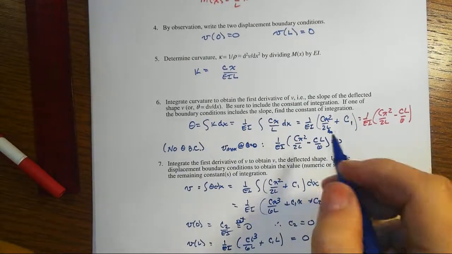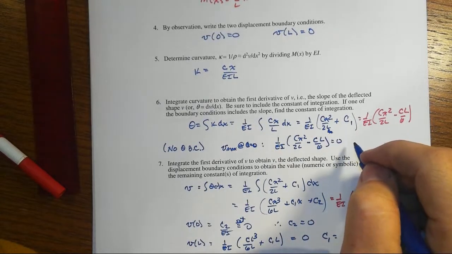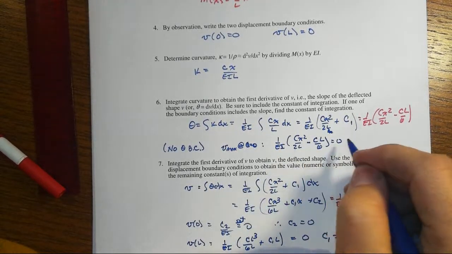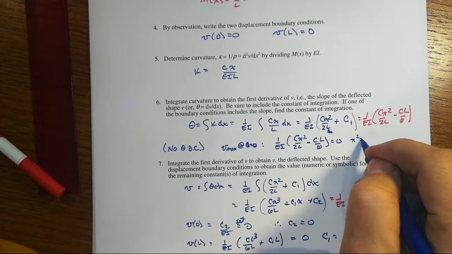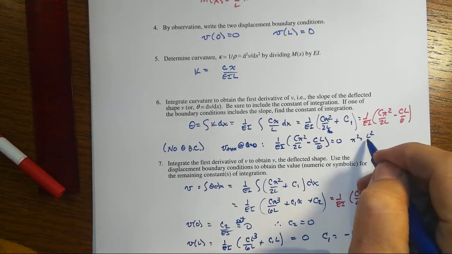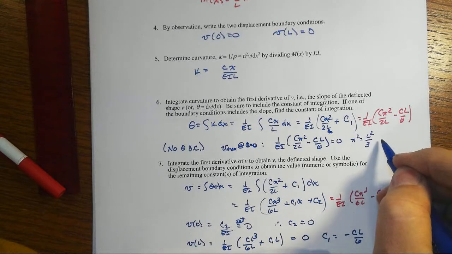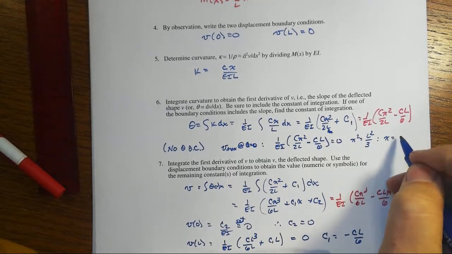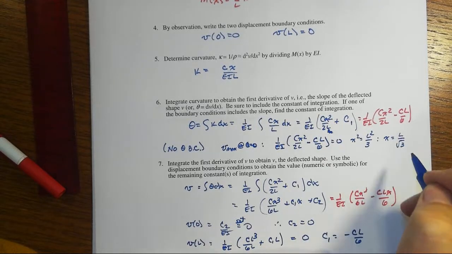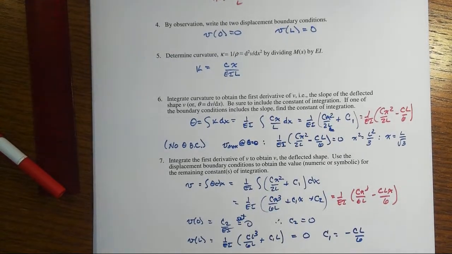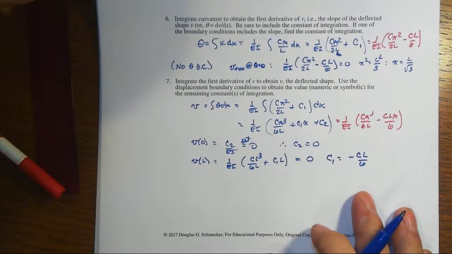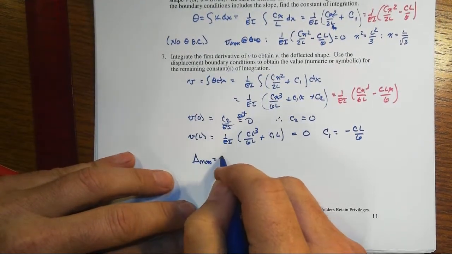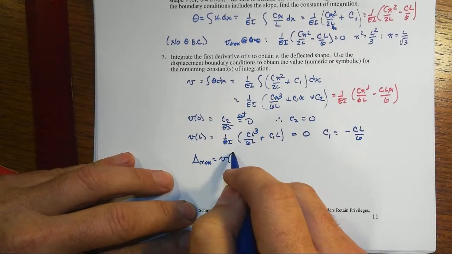And what are we going to get here? Well, the C cancels out. That's interesting. The L is going to go over to here, and we'll have x squared equals L squared over 3, or x is equal to, now the negative value makes no sense here, L over the square root of 3. That's interesting.